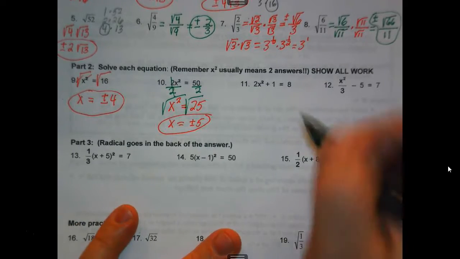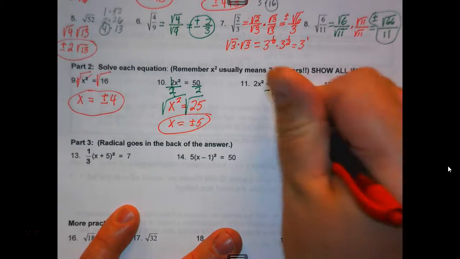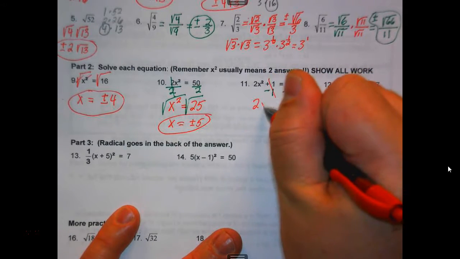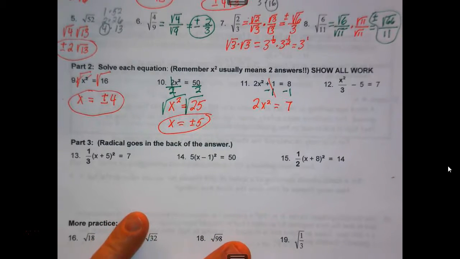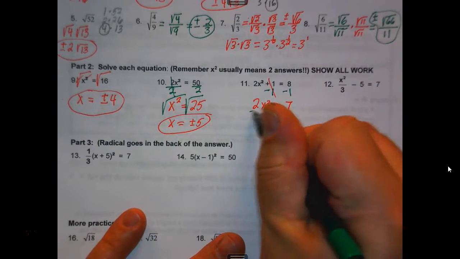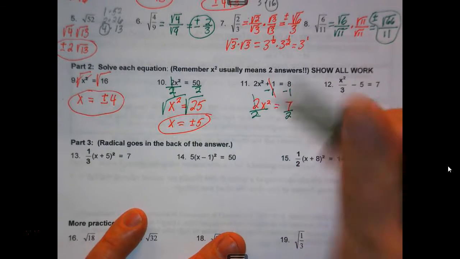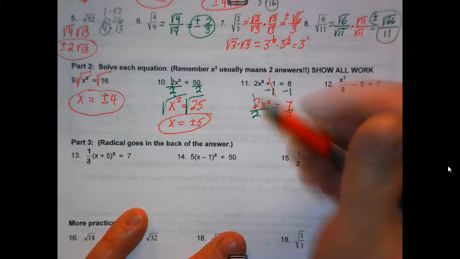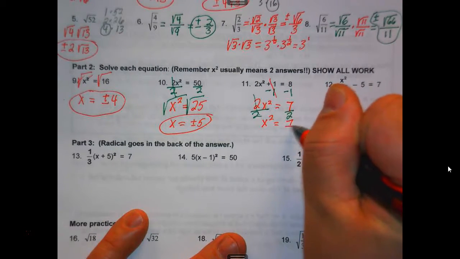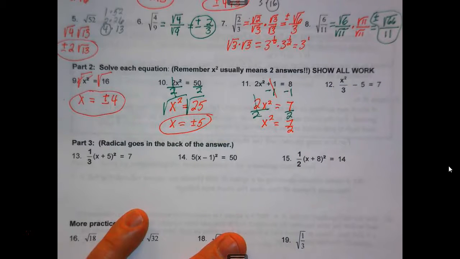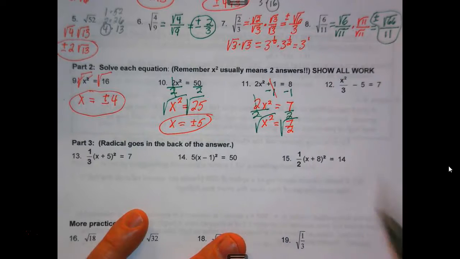Yep, going to subtract 1. Going to start there. So I get 2x squared equals 7. Then I have to divide by 2. Oh, look at this. We get fractions on top of it. This is so much fun. Funner. Equals 7 halves. Now what? Square root both sides. Oh, isn't this fun?